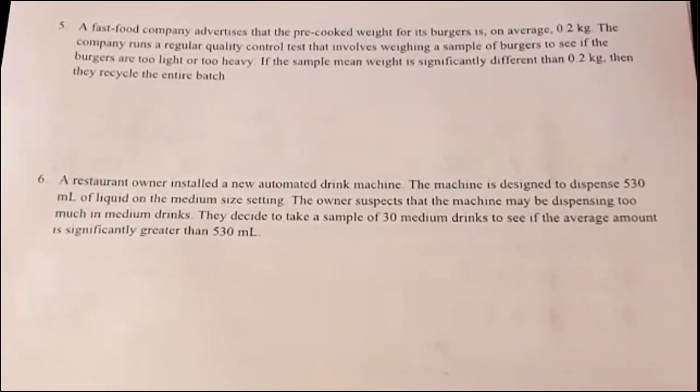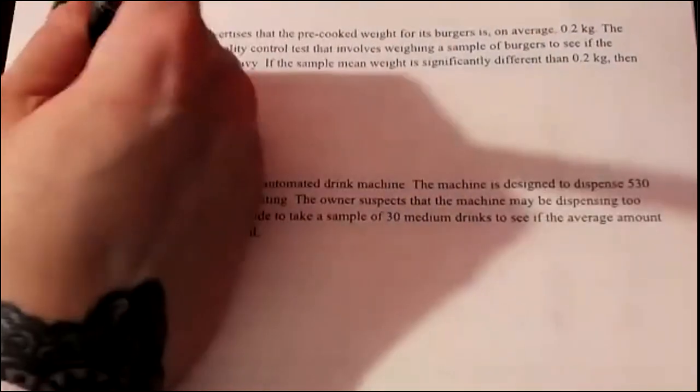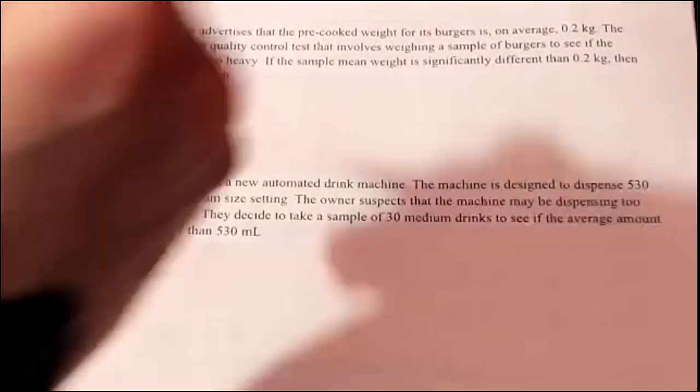Number 5. A fast food company advertises that the pre-cooked weight for its burgers is on average 0.2 kilograms. The company runs a regular quality control test that involves weighing a sample of burgers to see if the burgers are too light or too heavy. Hint, hint. If the sample mean weight is significantly different than 0.2 kilograms, then they recycle the entire batch. Go ahead and write out the null and alternative hypothesis. 30 seconds starting now.